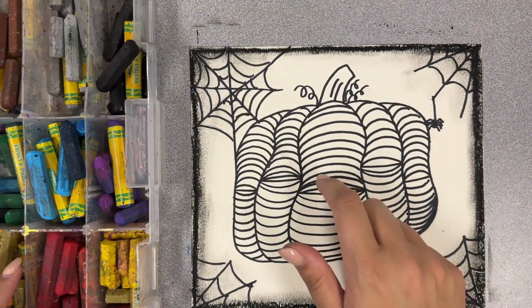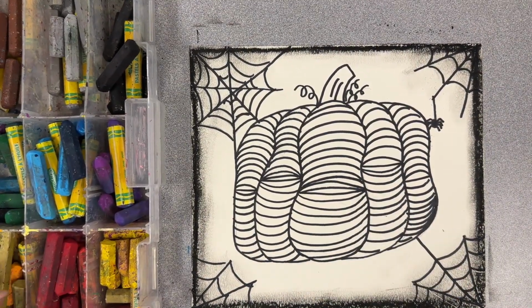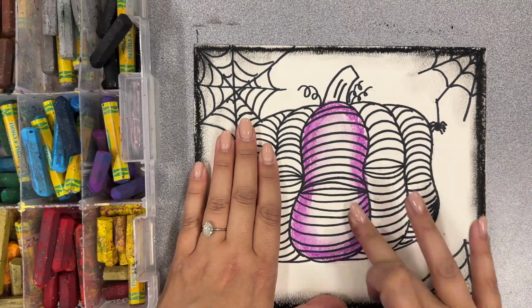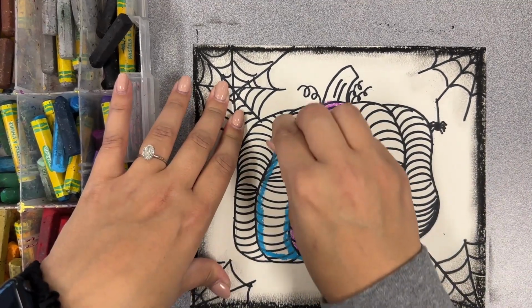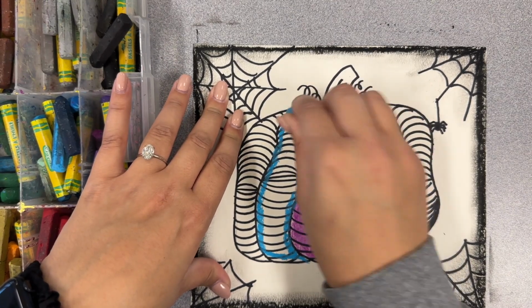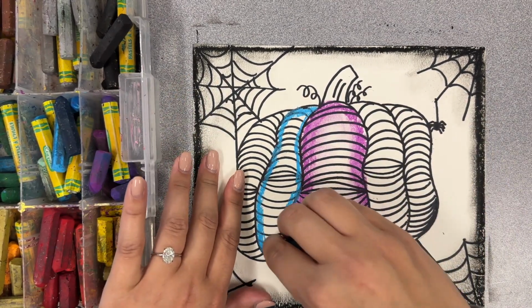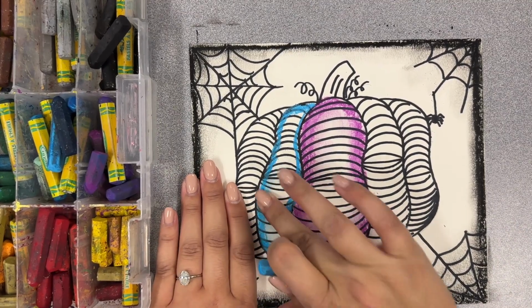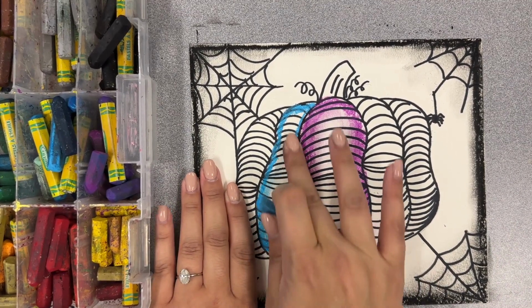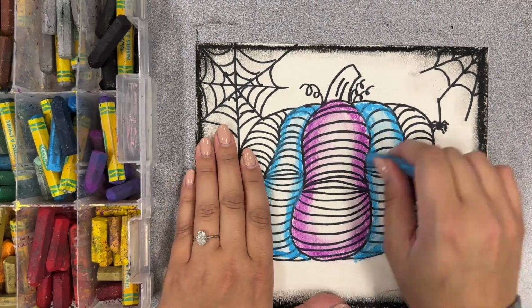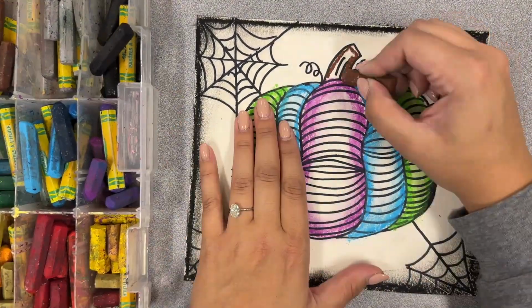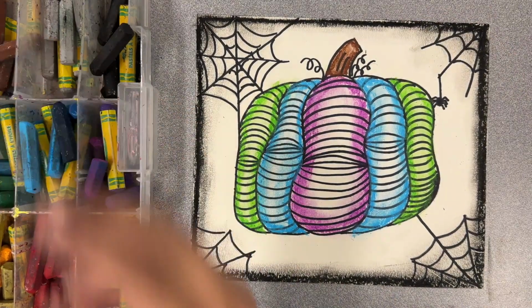Next, I'm gonna start adding my color into my pumpkin. It can be realistic or it can be abstract. You get to choose the colors. What I'm doing too with the color first is I'm outlining the whole section with a thicker, darker value, and then I'm going in and getting that lighter value with my finger when I smudge. Perfect. I think my pumpkin is just about done.